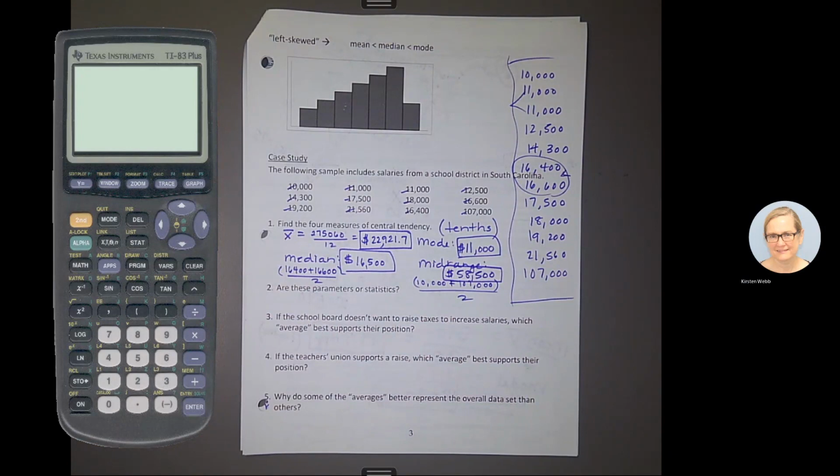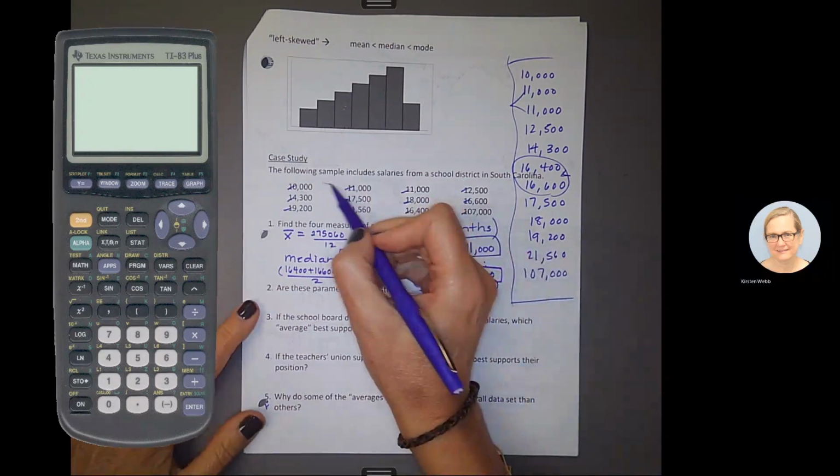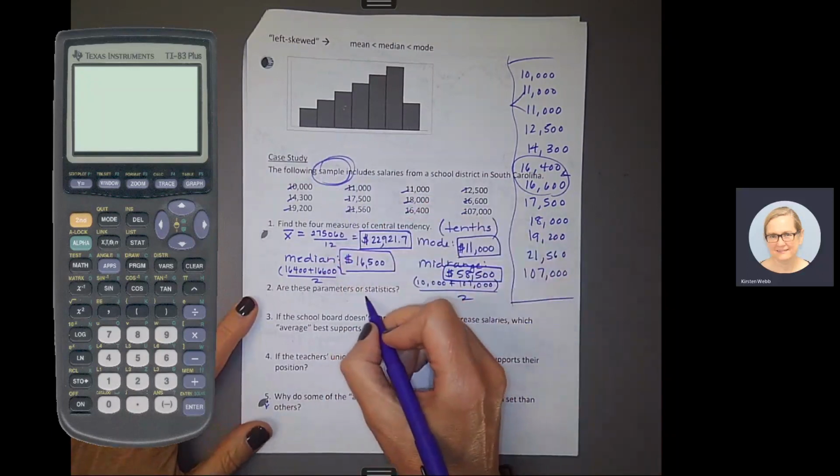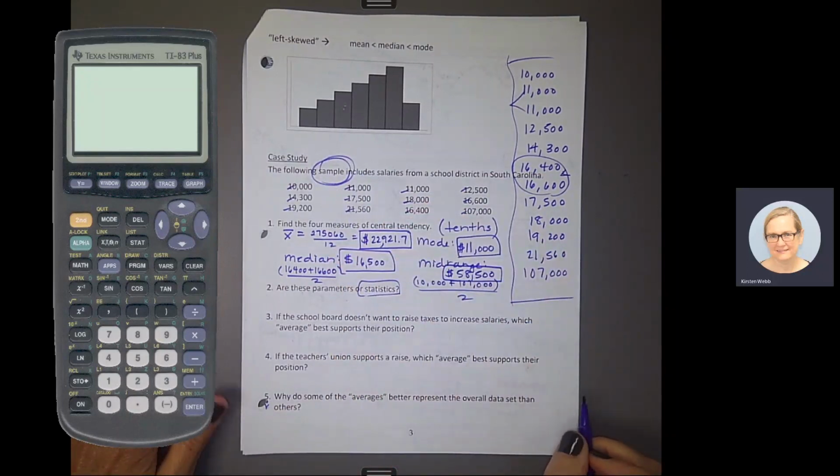Excellent. Do you remember the difference in parameters and statistics? It's sample versus population, isn't it? So was this a sample or a population? Sample, they told us right there, didn't they? Making them statistics. Nice.